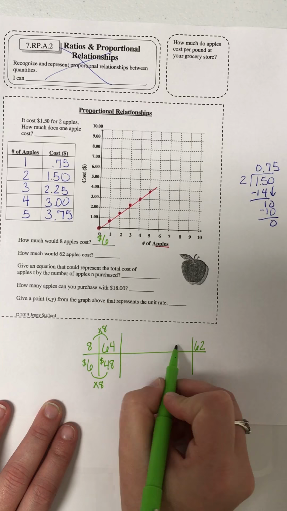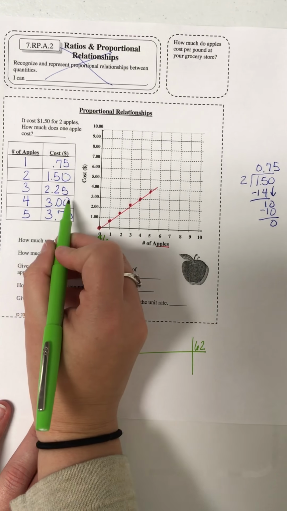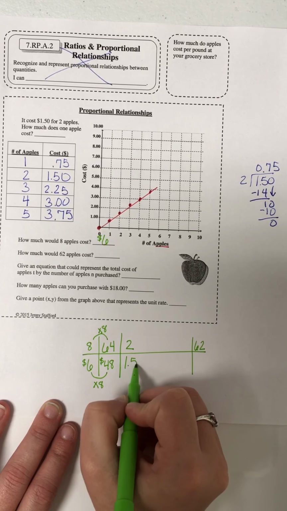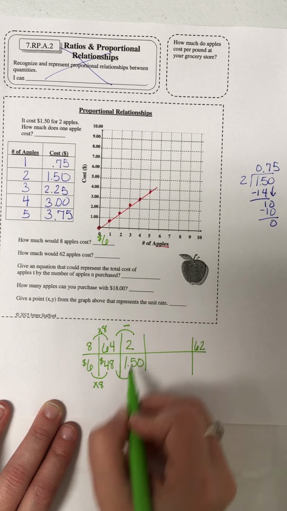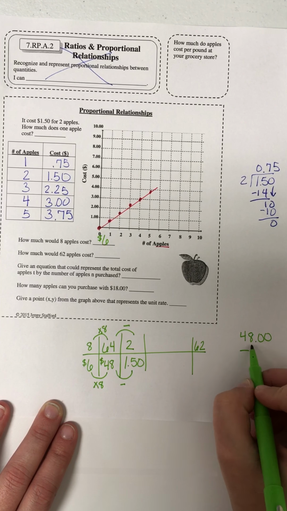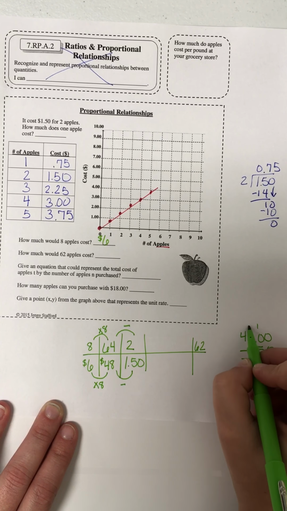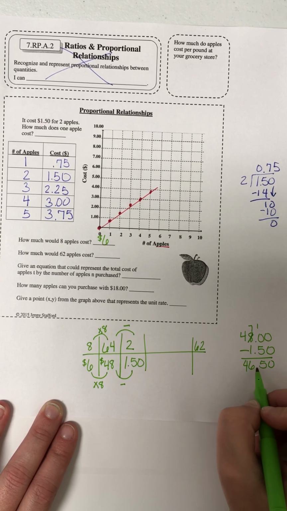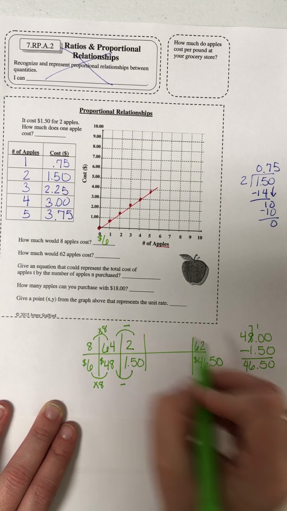So the difference there is 2 apples, right? So I need to know how much does 2 apples cost? $1.50. And so now I'm going to subtract $1.50 from 48. And that's going to give me $46.50 for my 62 apples.